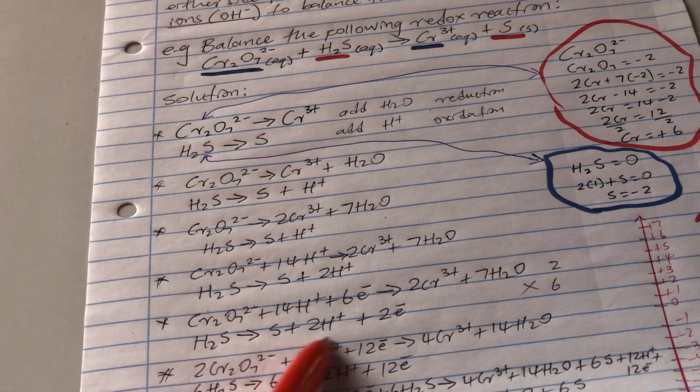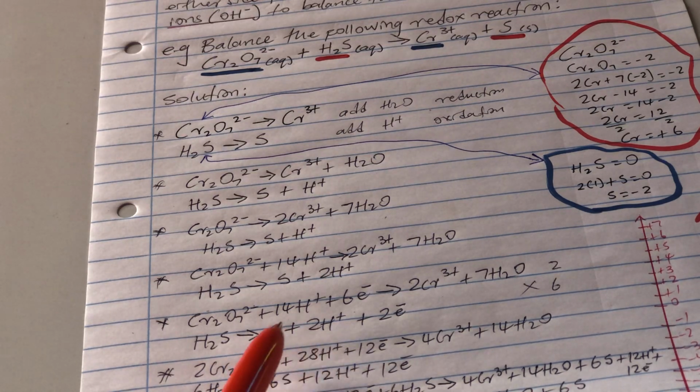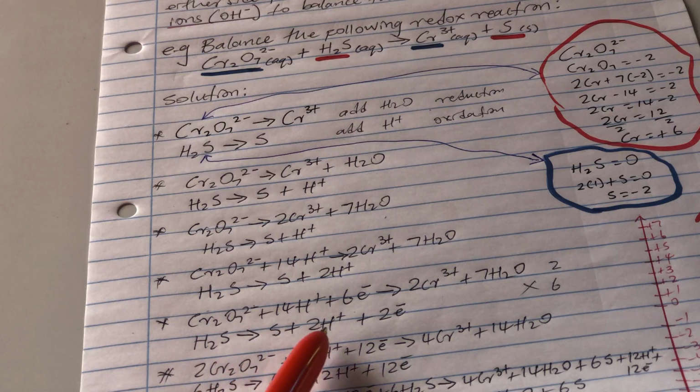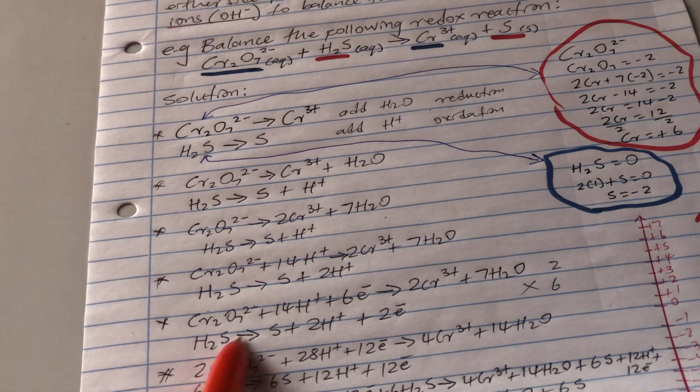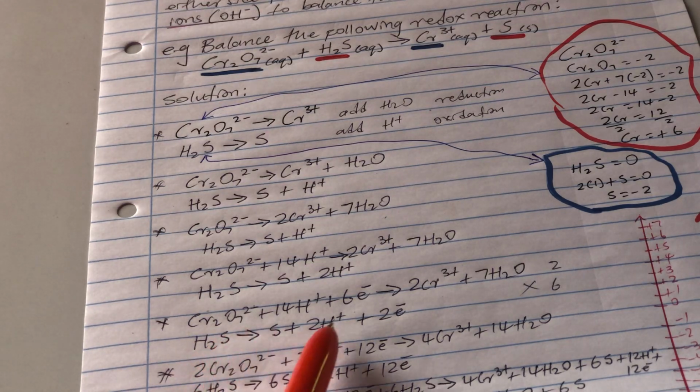Then we go to the second one, which is our oxidation half reaction. The addition of electrons will be done on the side of the product. S plus 2H plus. This side I have 0, and then here I have 2 plus.